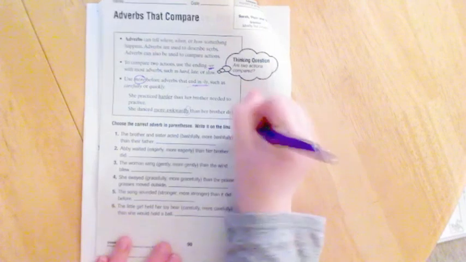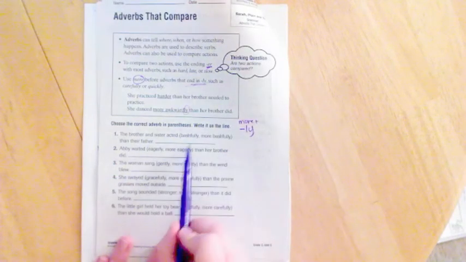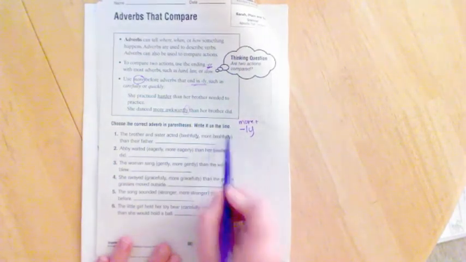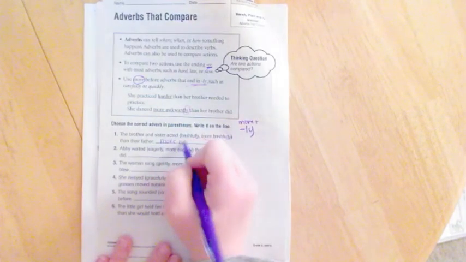Let's do a couple examples. So it says, choose the correct adverb in parentheses, write it on the line. The brother and sister acted bashfully than the father. The brother and sister acted more bashfully than their father. I'm looking for that ly hint. It's an ly, but more plus ly. So I see that these end in ly, so I want the one that says more. So on the line, I'm going to write more bashfully.